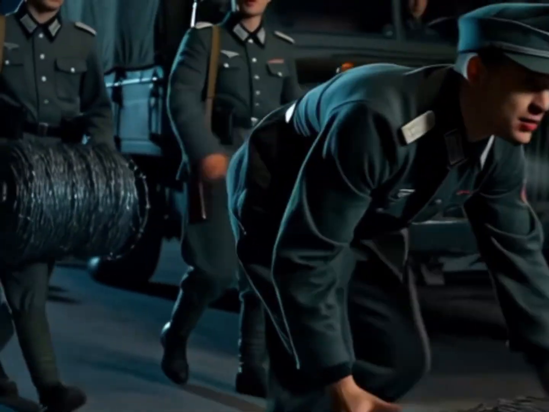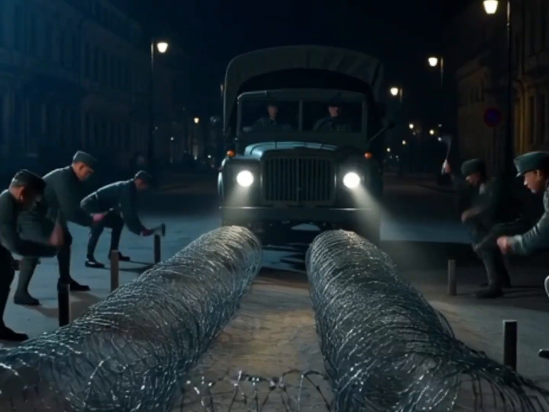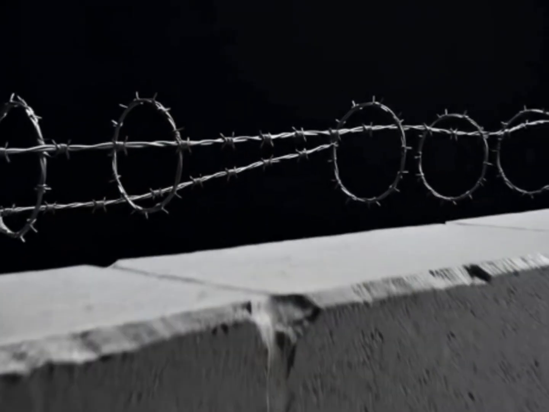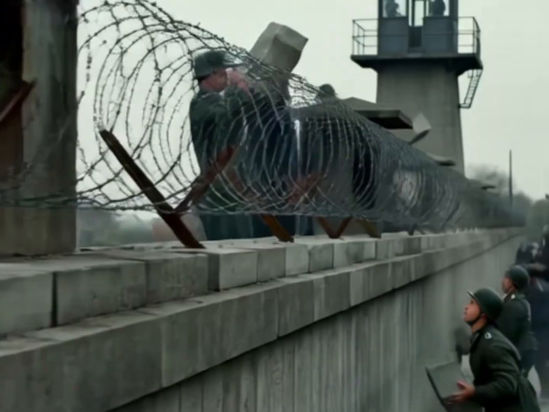On the night of August 12-13, 1961, East German forces began sealing the border. Barbed wire appeared first, then concrete, then watchtowers. The Berlin Wall was born.